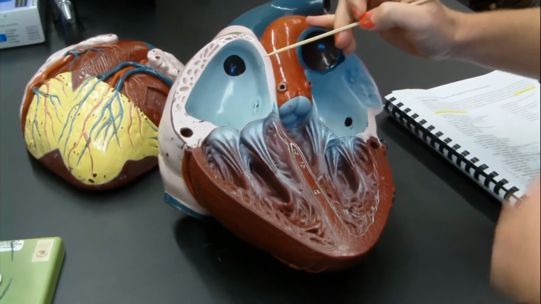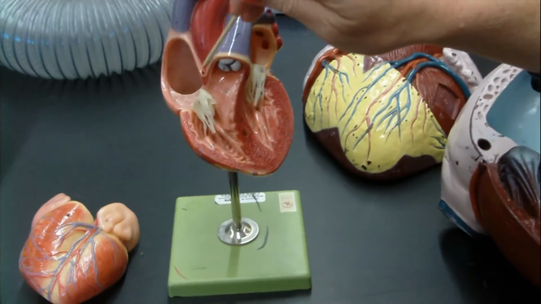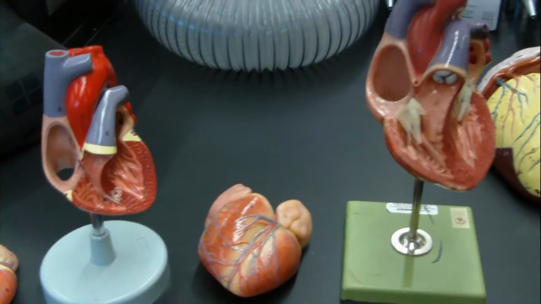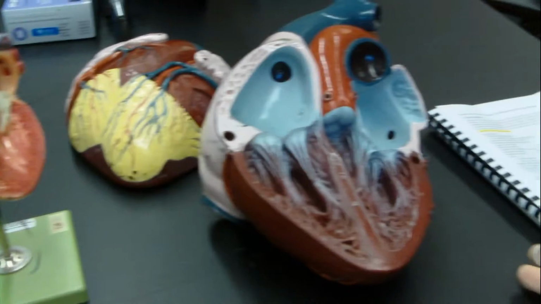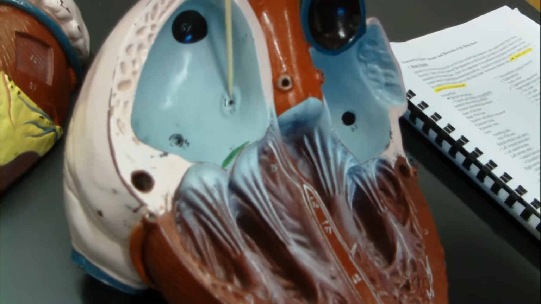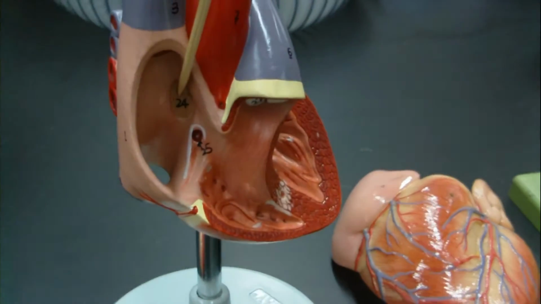Intraatrial septum. Can't really see that well on these. Fossa ovalis. Not a very good one. This one's big. Fossa ovalis.